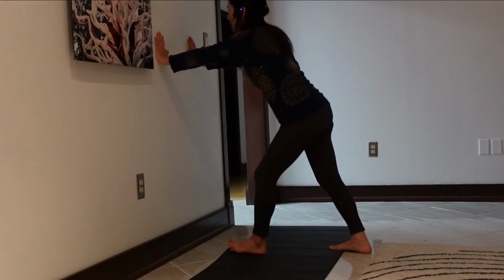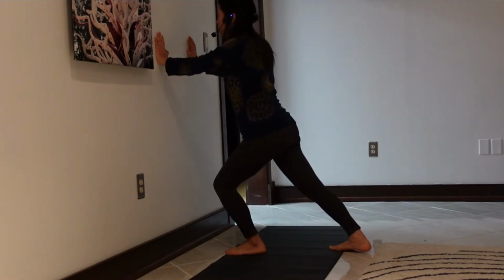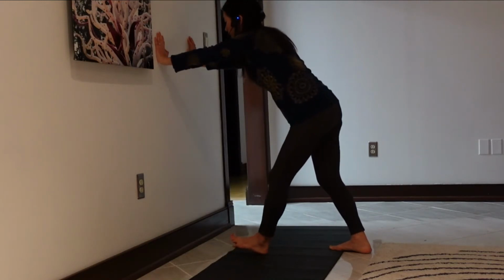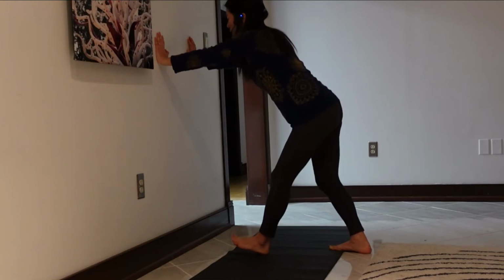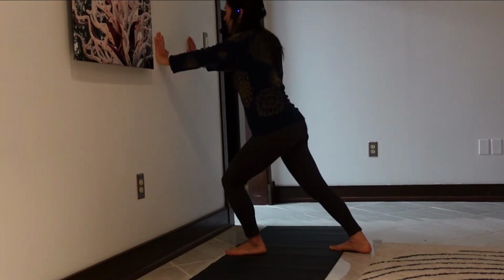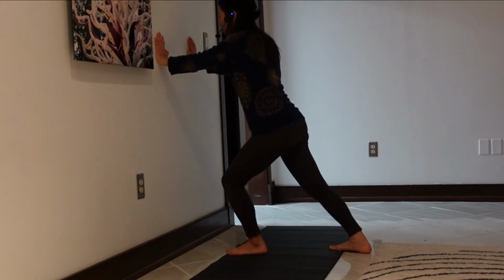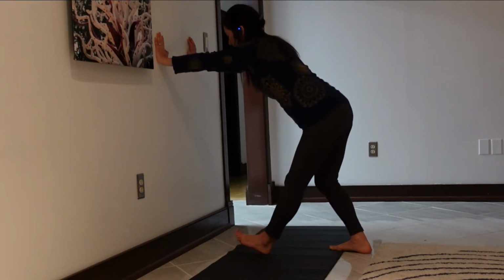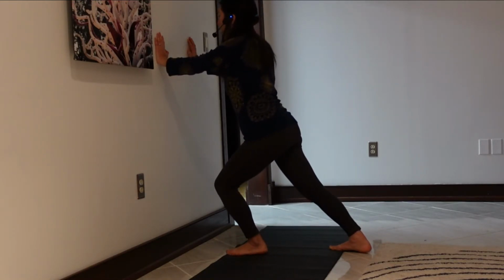1. Good. 2. When you weight shift back, bring your toes up in the front foot. 3, 4, 5.